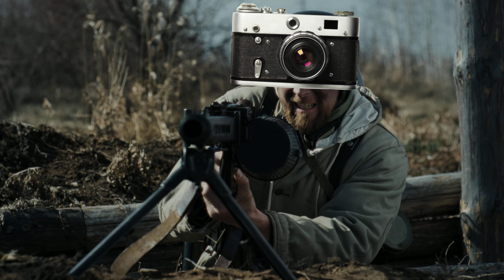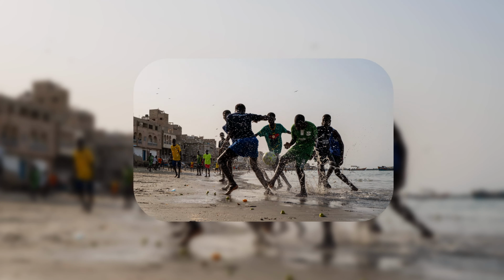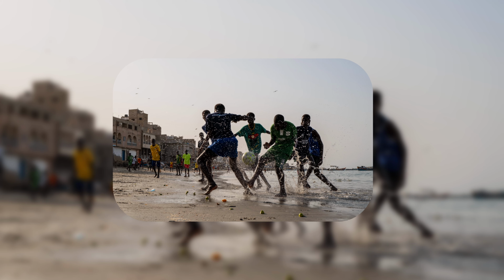The focus I use the least is just regular autofocus. The reason why I don't use it so much is because often I find the camera just has its own mind. It's focusing on items and areas of the frame that I just don't want to focus on. But when I do use this is maybe in action sports.